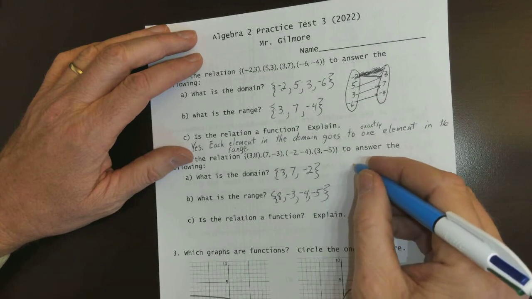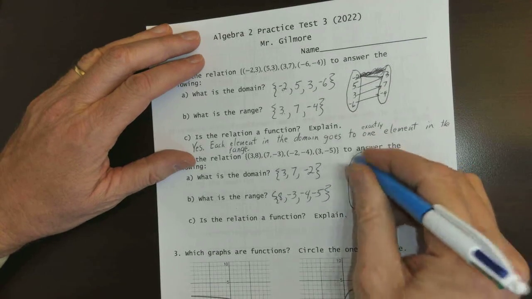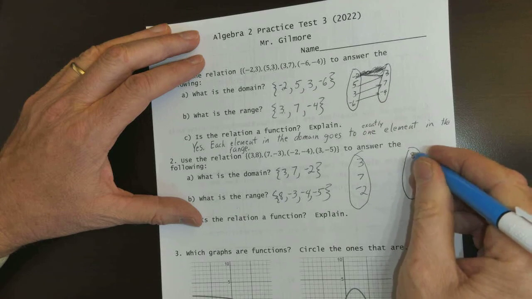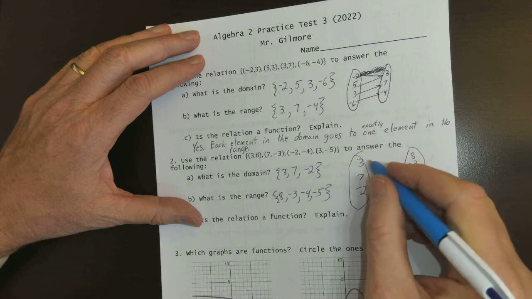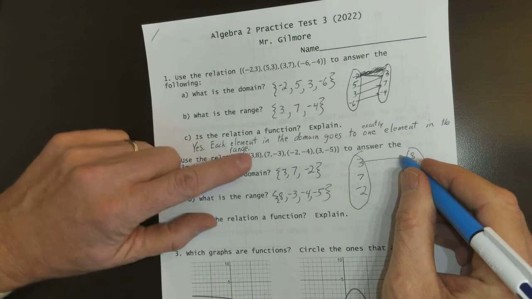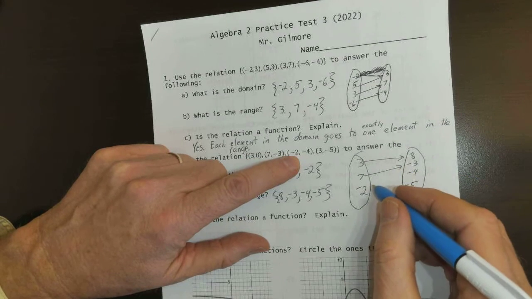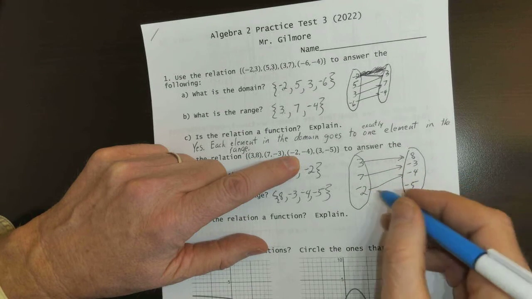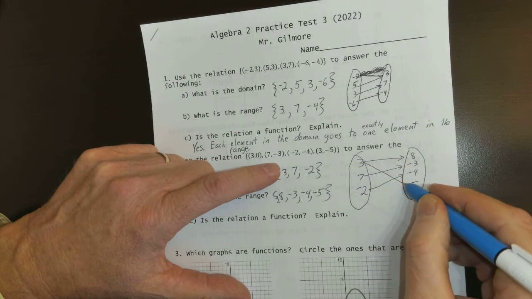I'm going to map again. I've got my 3, 7, -2 from the domain, and I'm going to map it over to the range: 8, -3, -4, -5. 3 goes to 8. 7 goes to -3. -2 goes to -4. And the 3 also goes to -5.